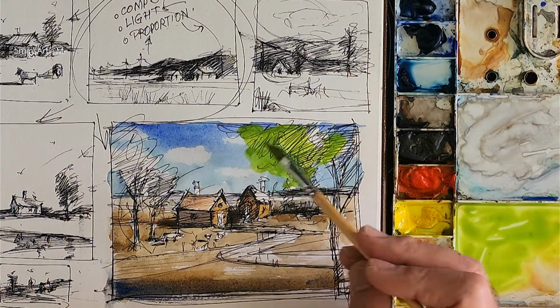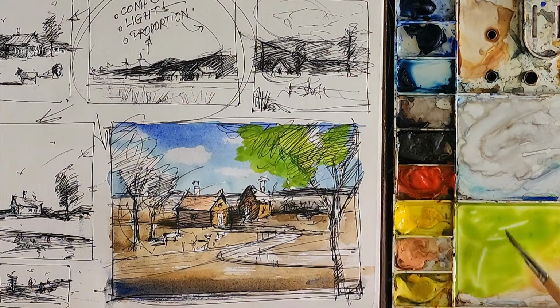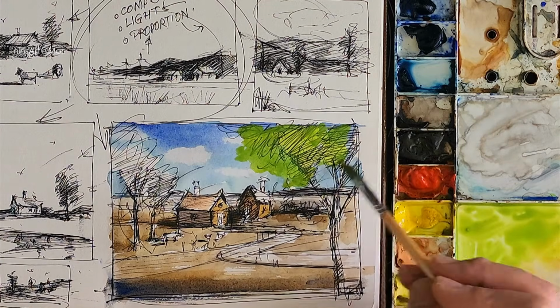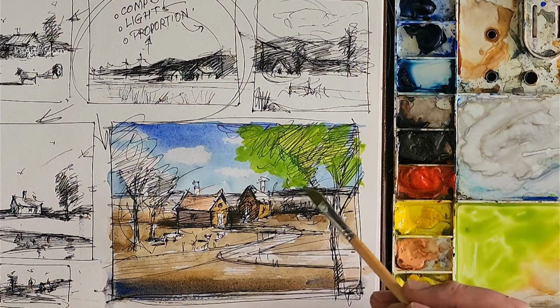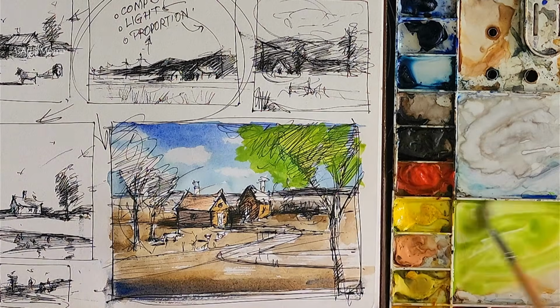So gauge how much color you need. If you need so much color, then you mix enough color, so you don't need to mix over and over again.